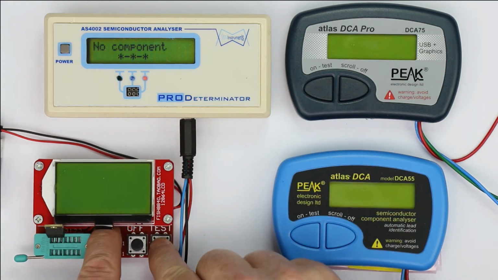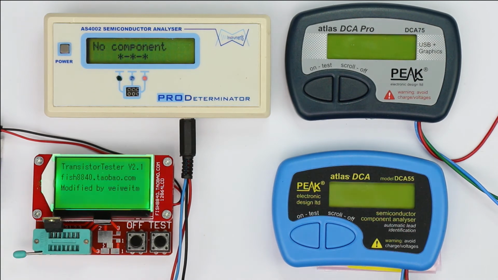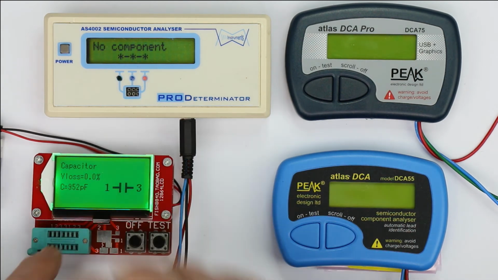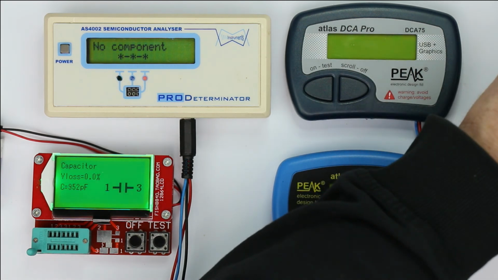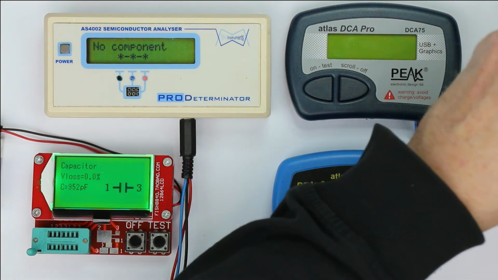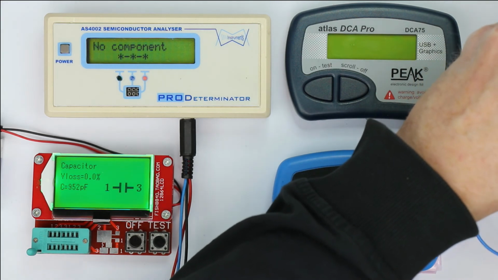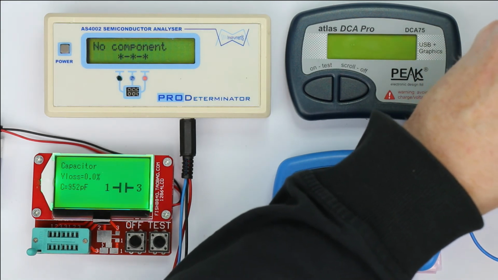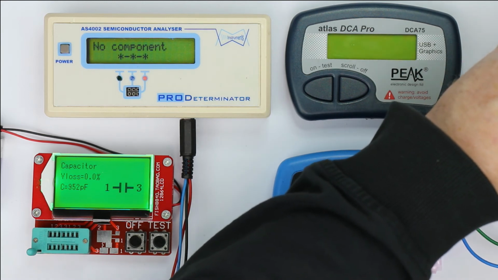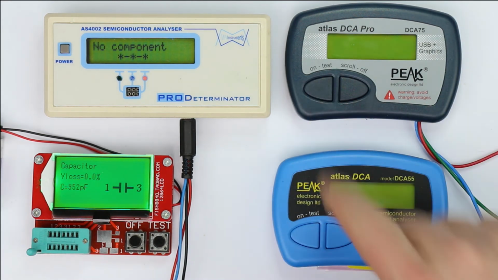So to quicken up the test, I will not try all of them. The fish only gives us, it can only measure a capacitor, which is of course totally wrong. It's obviously the gate capacitance that it measures here, just as with a MOSFET. Let's see what the DCA 75 is giving us as a result, because from the data sheet it claims to be able to identify IGBTs.